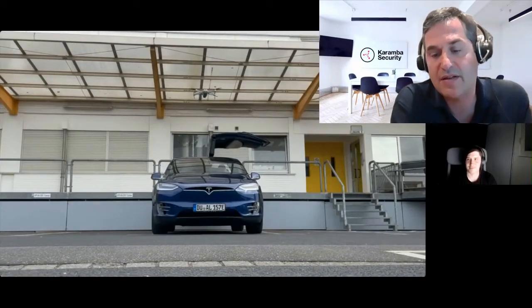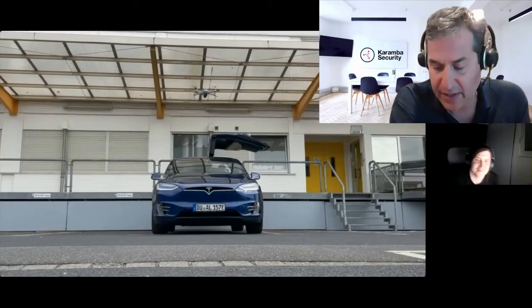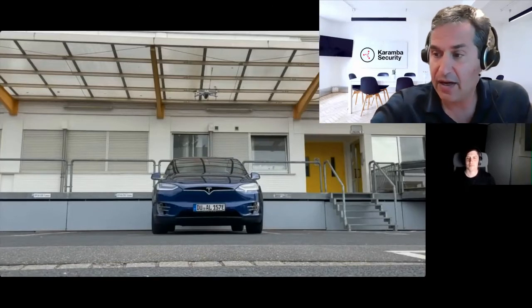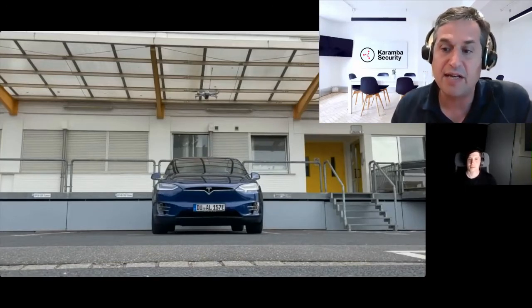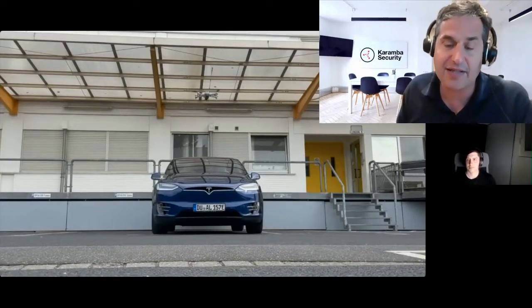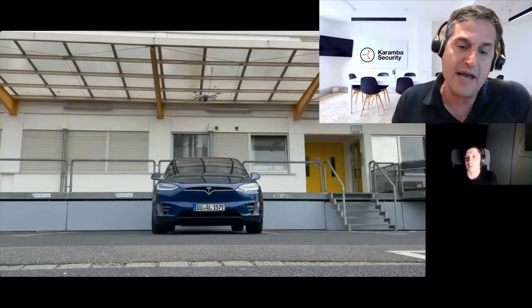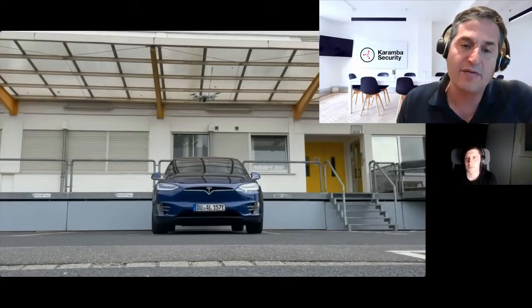This is what this team did. They created an exploit based on a ConMan version that they knew exists in Tesla vehicles, and were able to actually send this exploit to a Tesla vehicle and take control of the infotainment system.